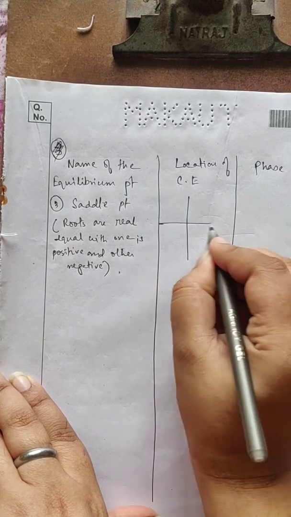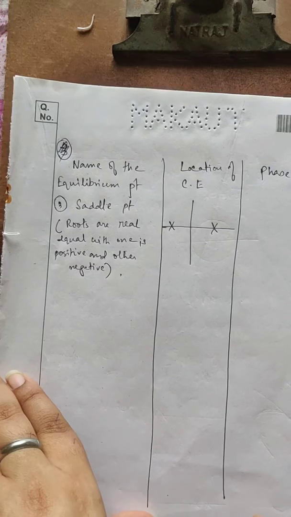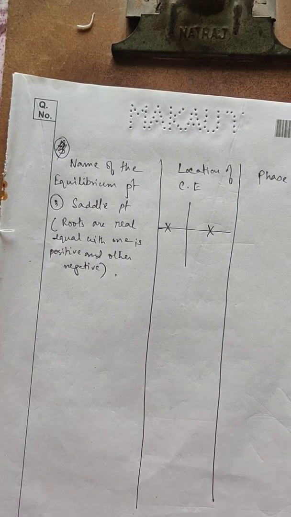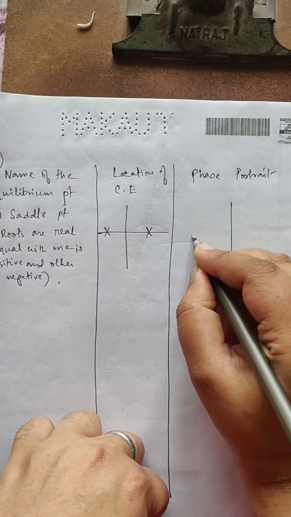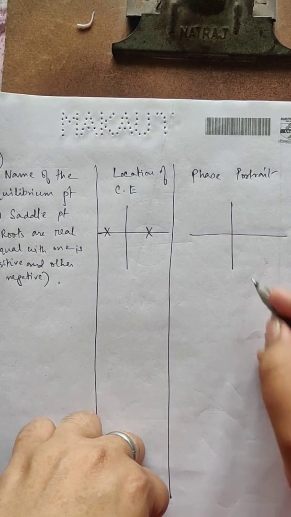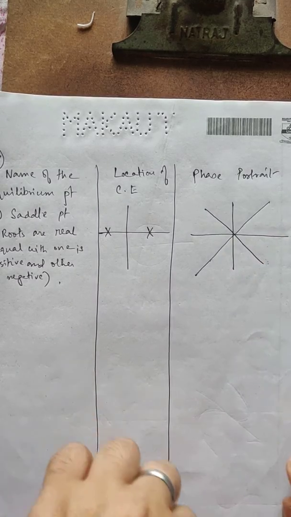So I will be having a characteristic equation, one on the positive, another one on the negative. So naturally I will be having 2 equations, one on the negative side, another one on the positive side.